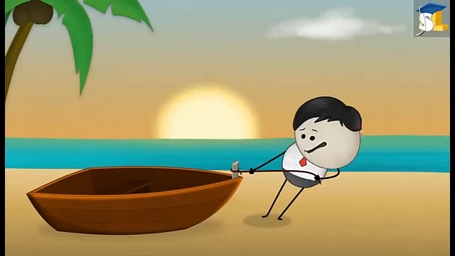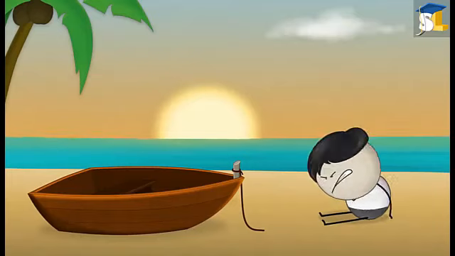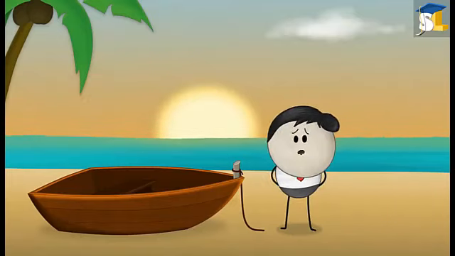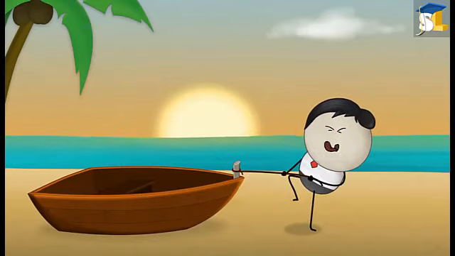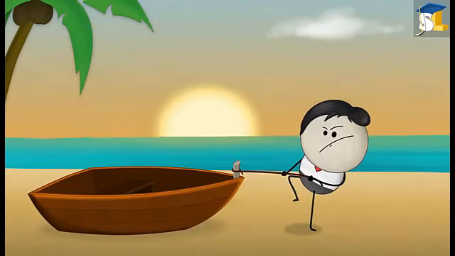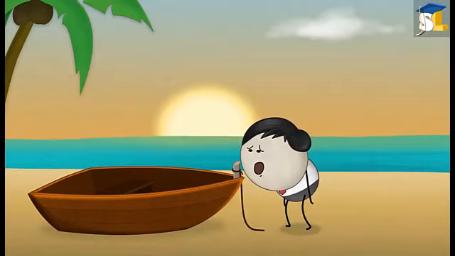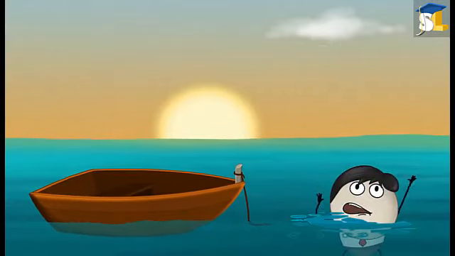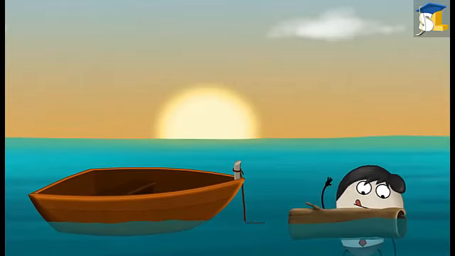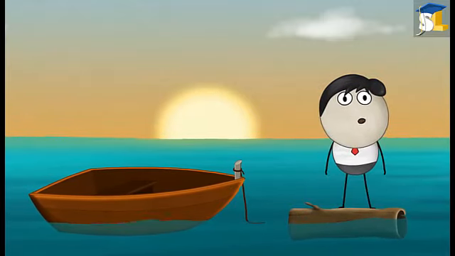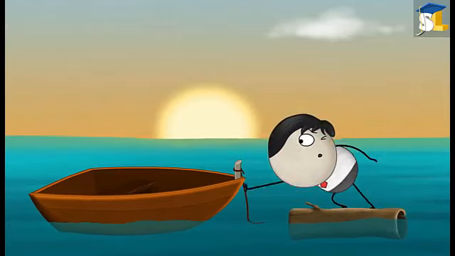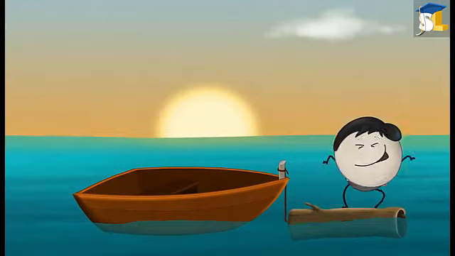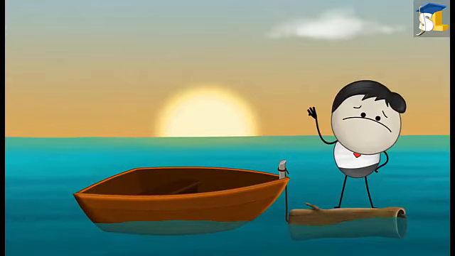Hey, you will find it difficult to pull the boat on the beach. Pull it on the sea. There it will be quite easy. Indeed, why not? Fine, don't listen. Oh, I'm so tired. At least now try to pull the boat on the sea. It is quite easy. Right? Yippee! Do you know why?